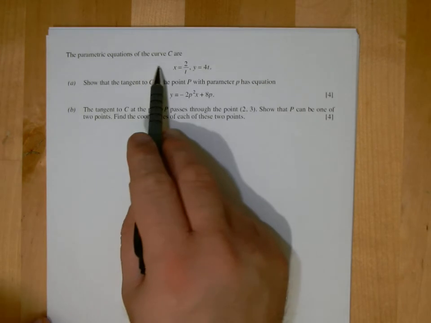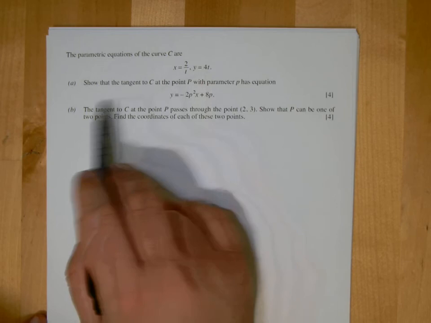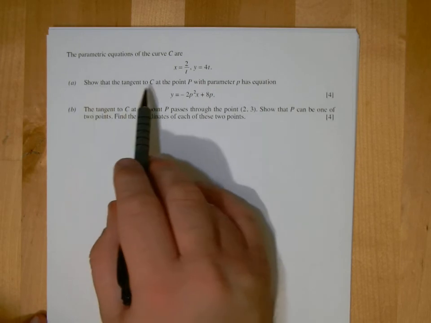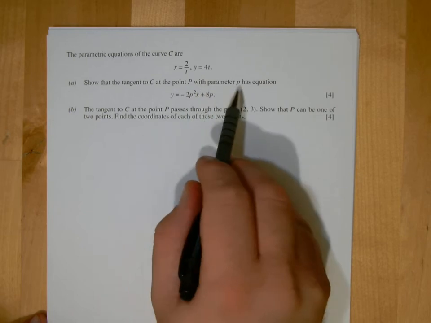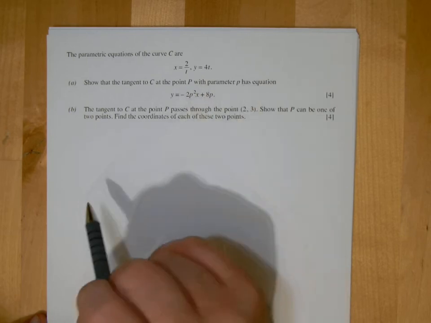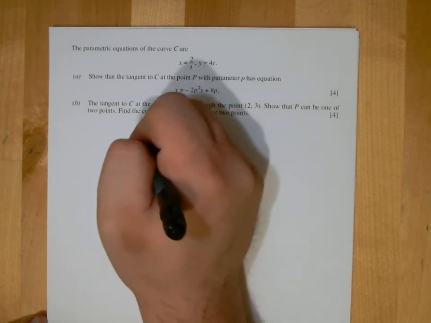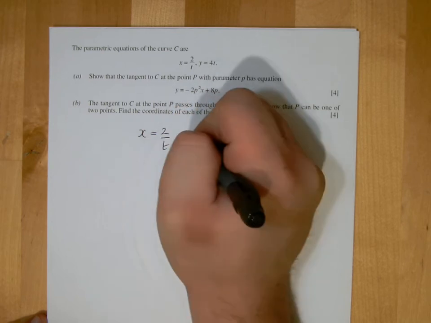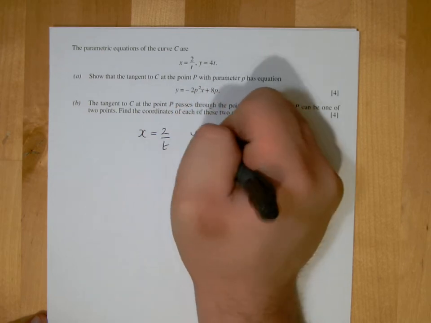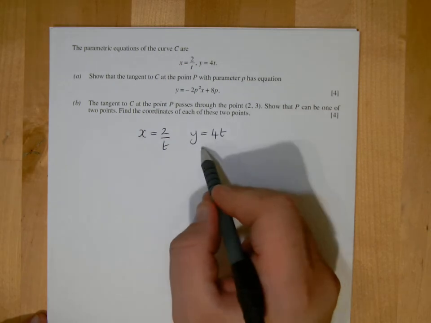Okay, the parametric equations of the curve C are x equals 2 over t and y equals 4t. Show that the tangent to C at the point P with parameter little p has this equation. Okay, so first thing we'll deal with here is we're going to write down our parametric form equations. So x equals 2 over t, y equals 4t.